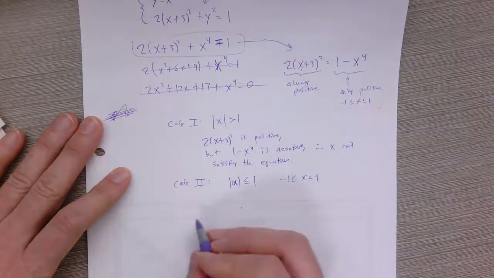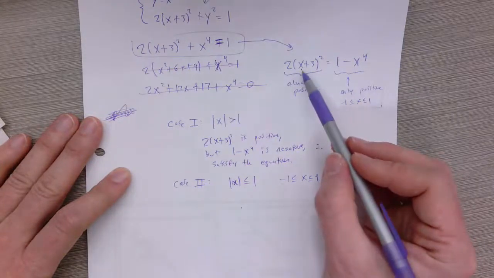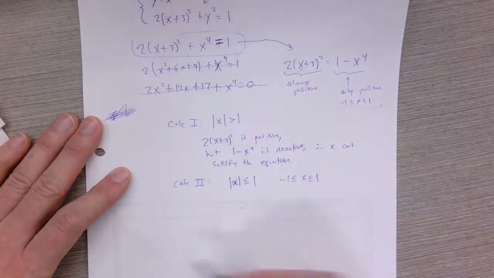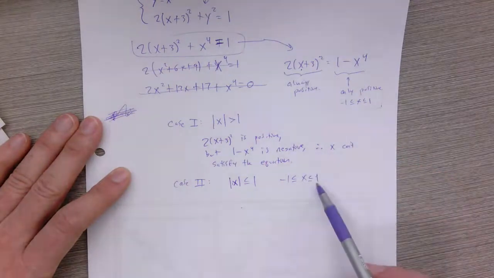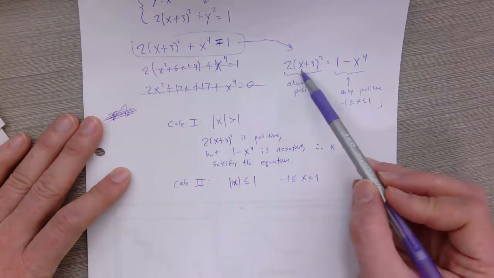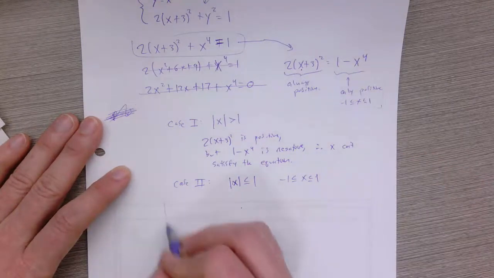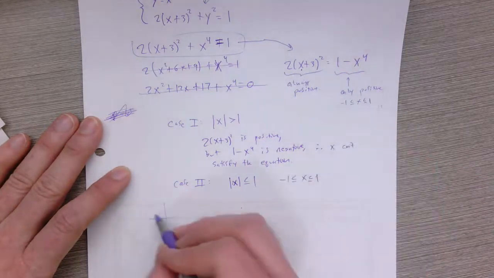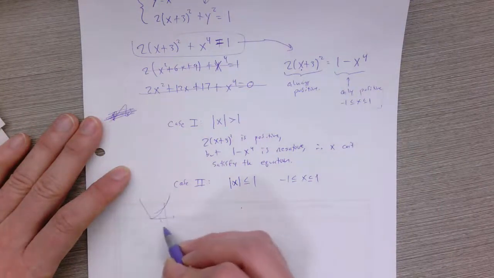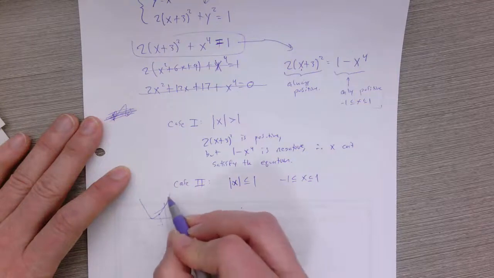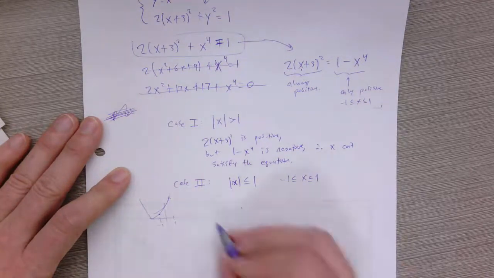Because this is a parabola whose vertex has an x value of -3, we know that in the interval from -1 to 1, the y values are always increasing. Let's imagine this parabola here. Between -1 and 1, we see that the y values are only increasing. So what are the y values in that interval?